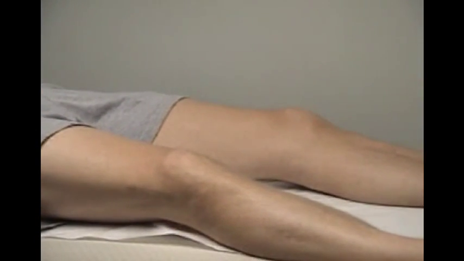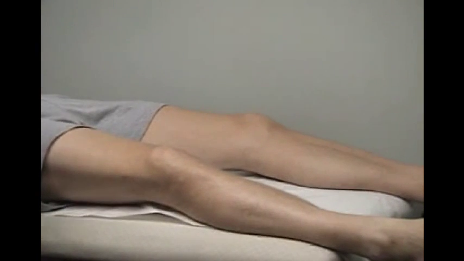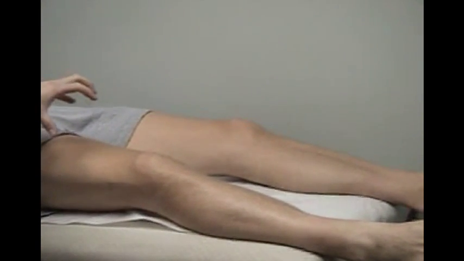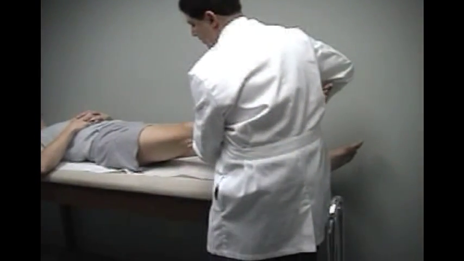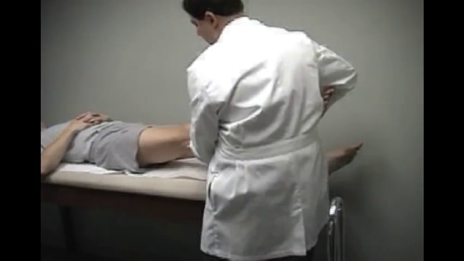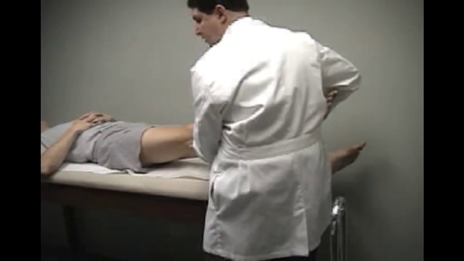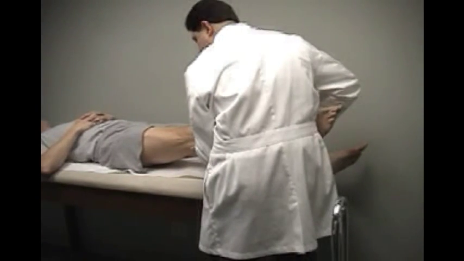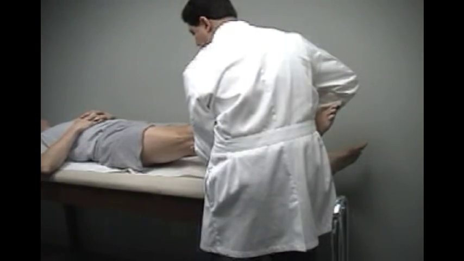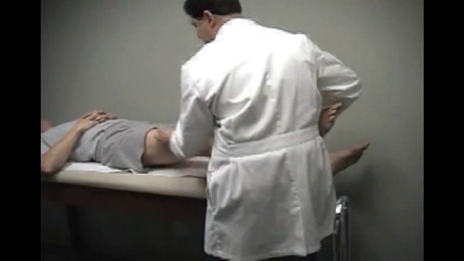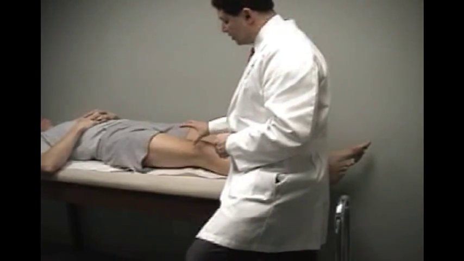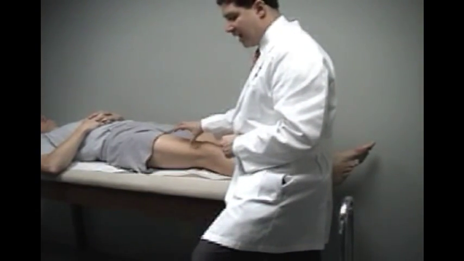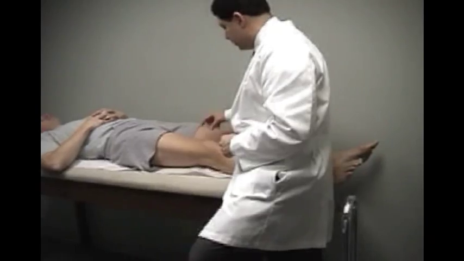The next portion of the exam is muscle testing. We want to examine the resistance testing of the quadriceps muscle by holding the leg in full extension, asking the patient to keep the knee fully extended, keeping me from flexing his knee, and that is how to examine the muscle strength for the quadriceps. And another way of looking at it is to see if there's any atrophy between one side and the other.